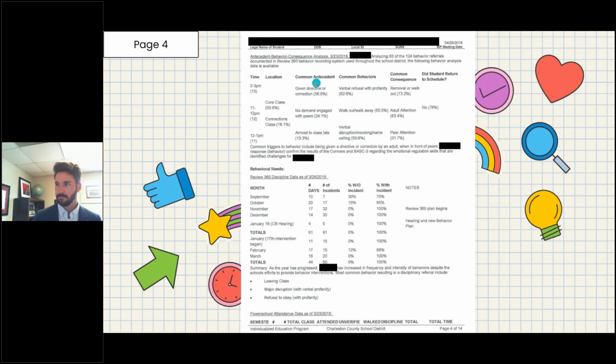So this is really cool because it breaks it down into time of day, location, because certain kids, you know, if it's obvious that a child is having more difficulty in the morning than the afternoon, then we should look at that and see why. Is there a reason? Maybe it's just like being a kid, but maybe there's something significant that we can address.